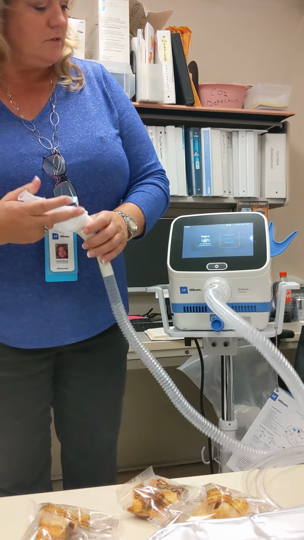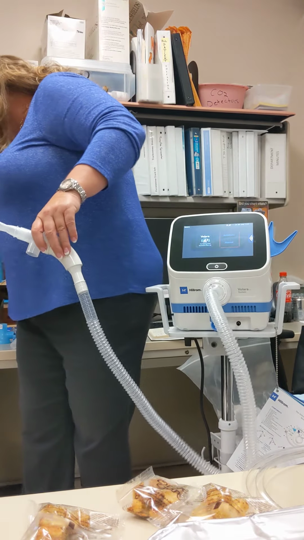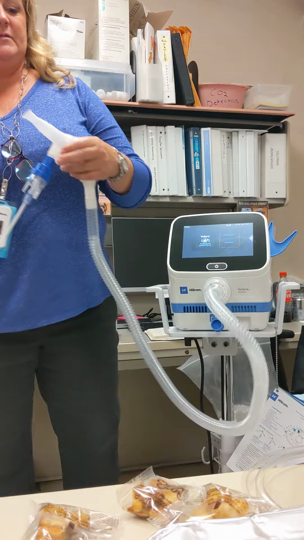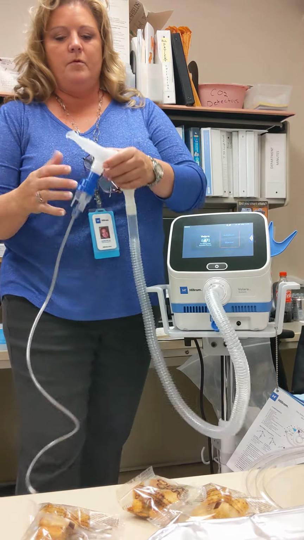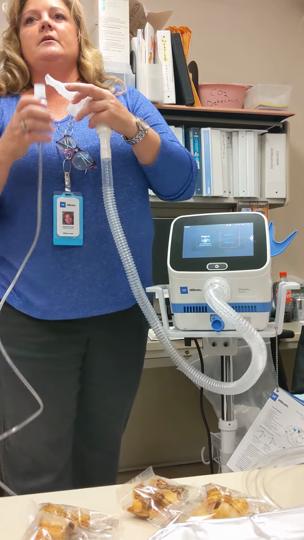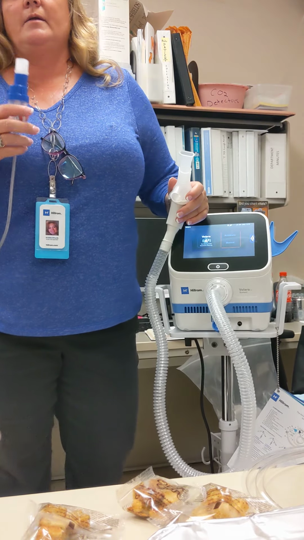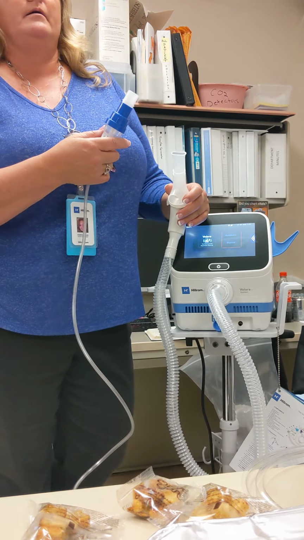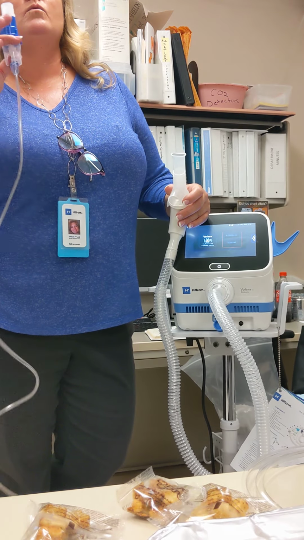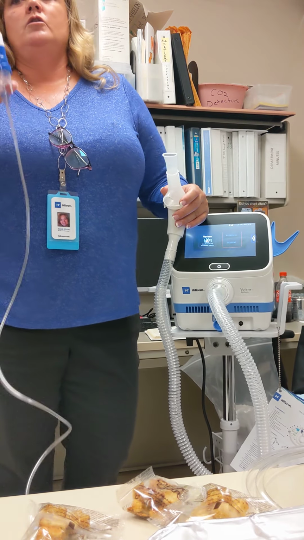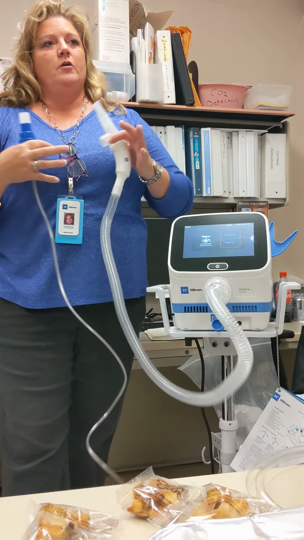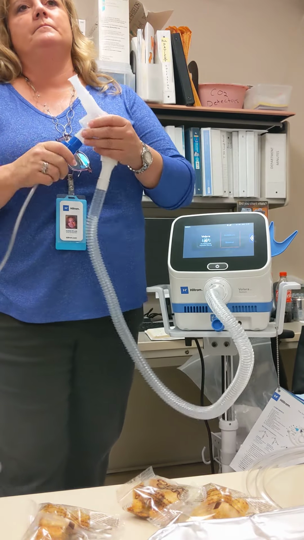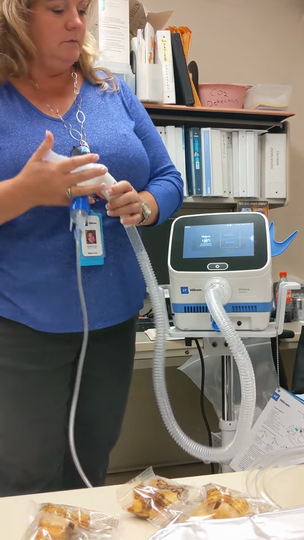Okay? So I have a spontaneous breather. I go off the wall. I drop my nebs in here. I do not put antibiotics in here. I put hypertonic saline, albuterol, but no antibiotics. You do that after the treatment. We're trying to open up the airway. Do it after. Cool?